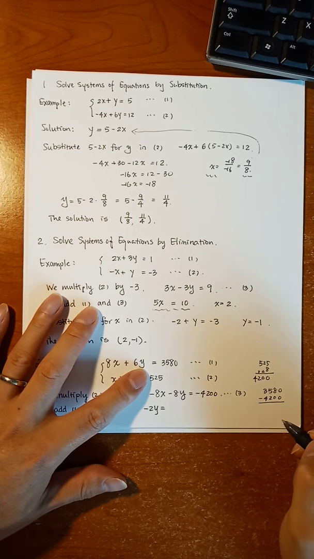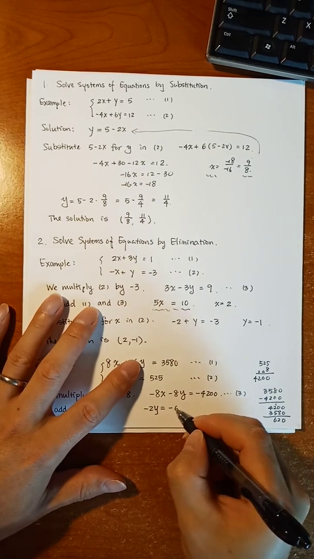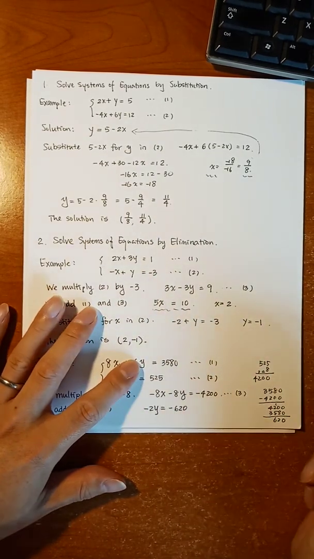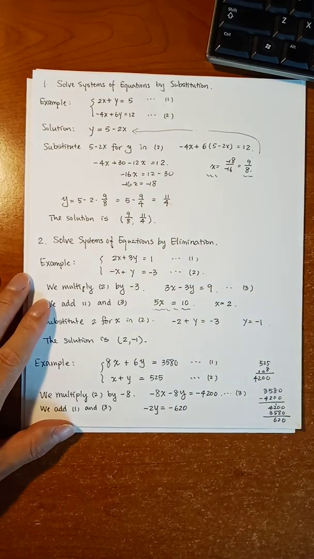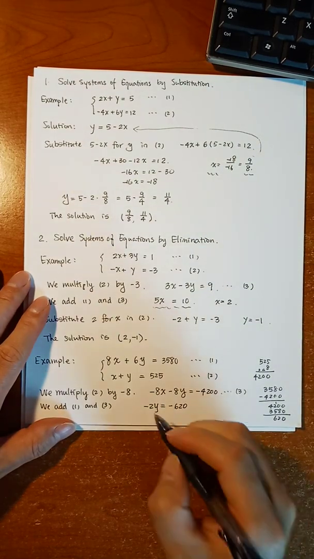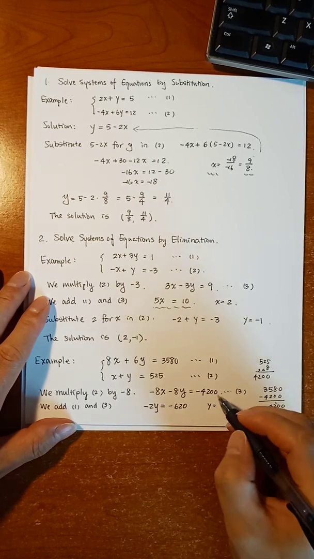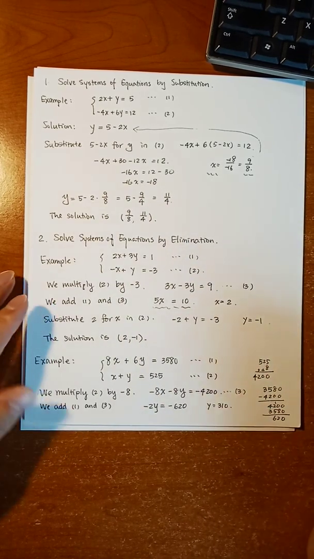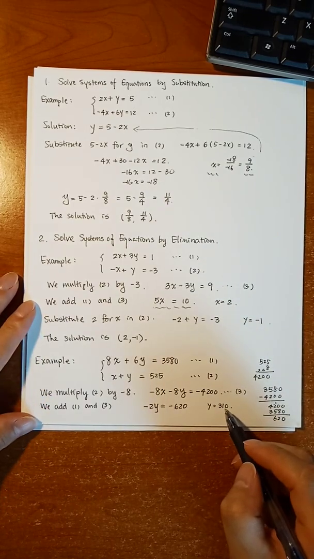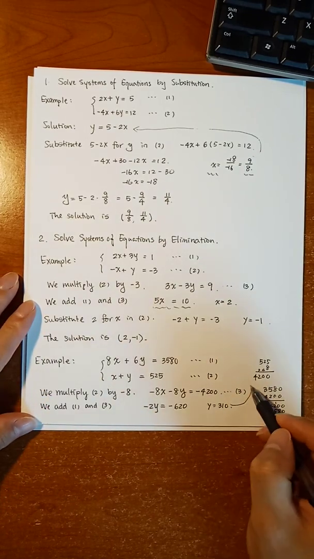Okay, so well, we do the subtraction. It's 4,200 minus 3,580. So it's negative 620. And from here, you divide both sides by negative 2, you will get y is equal to 310. When you get y equal to 310, you substitute in the second equation.